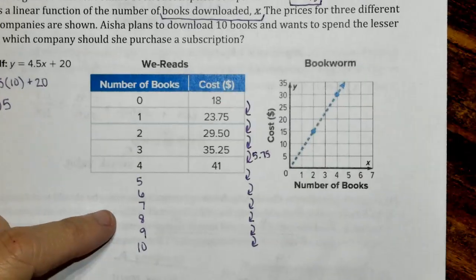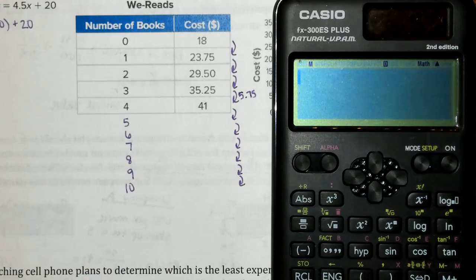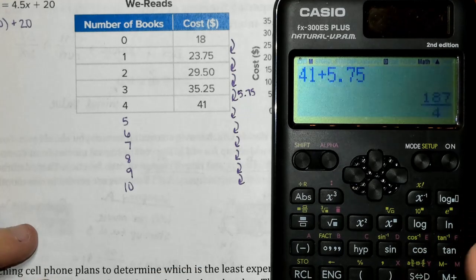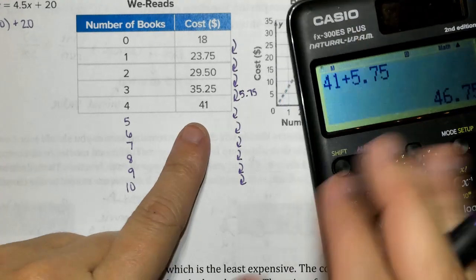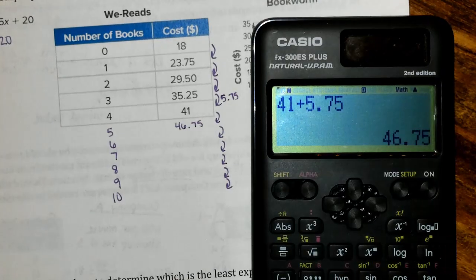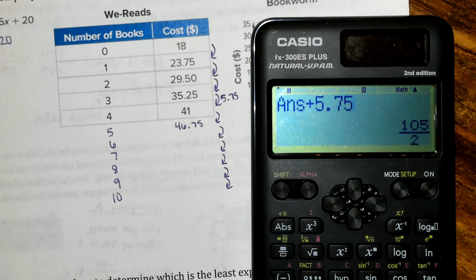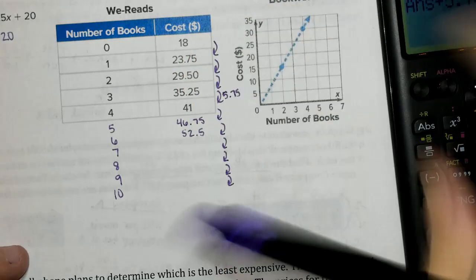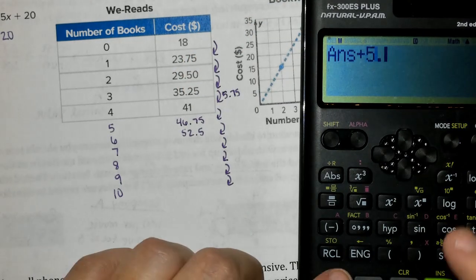You can find ways to do this quicker, but I'm just going to do 41 plus 5.75. That would be 46.75. So 46.75 plus 5.75 again, and that would be 52.5. Plus 5.75 again.